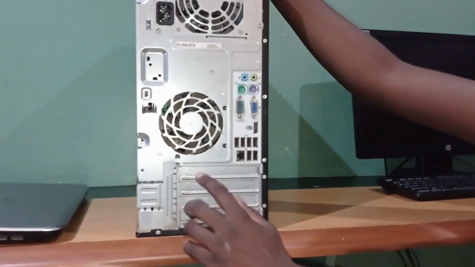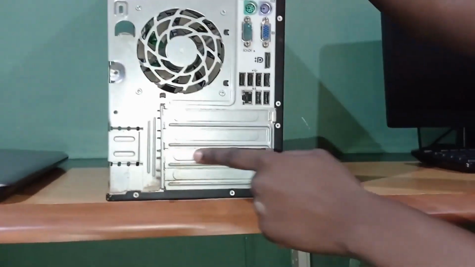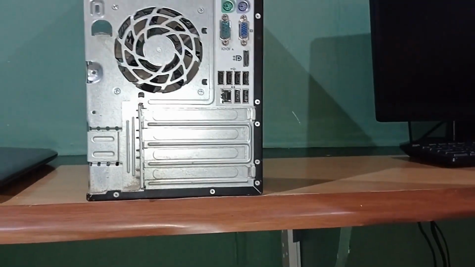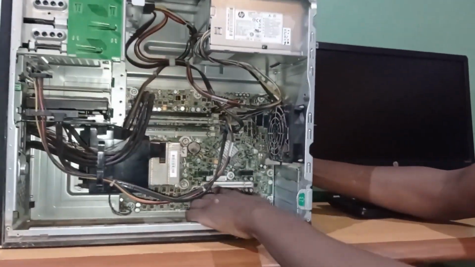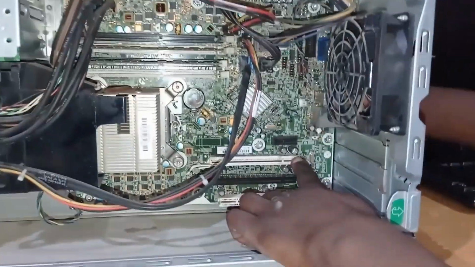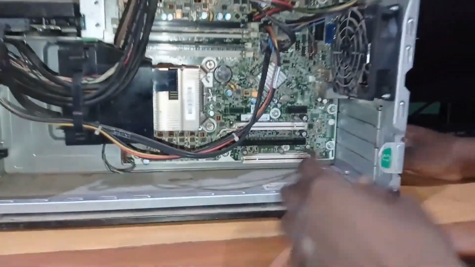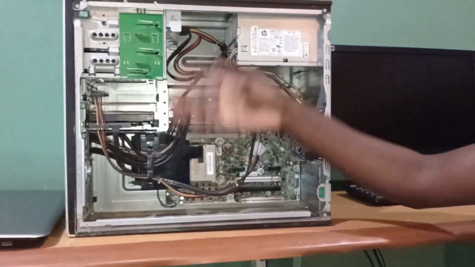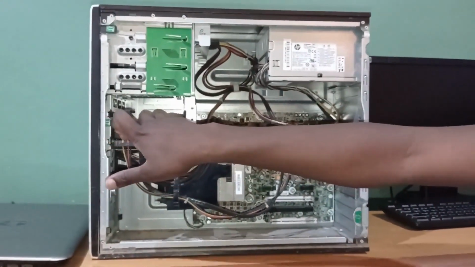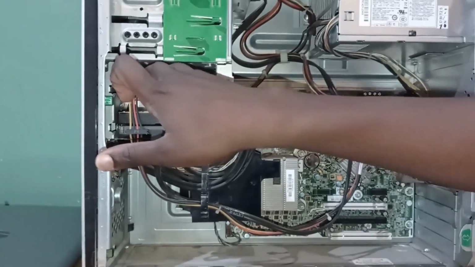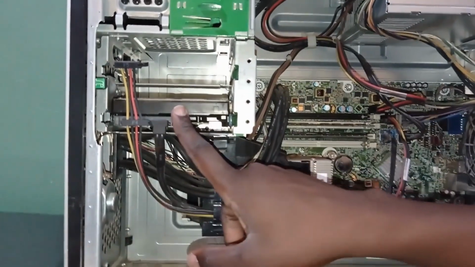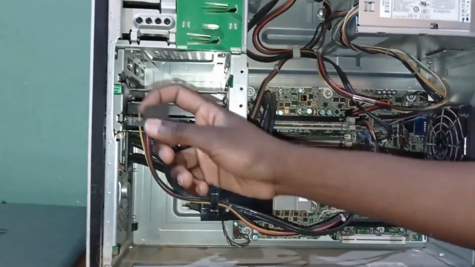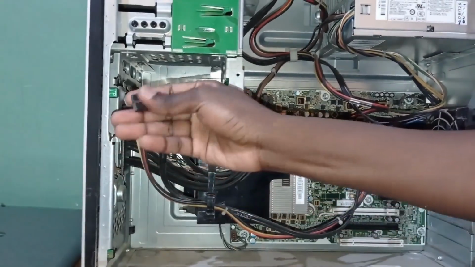Now, underneath here you can see some slots. These slots are used in connecting additional components such as a graphics card. This is where you mount something like a graphics card, a sound card or a video card. And with the tower you'll see some empty bays. This is where you can add an additional hard disk. This is the hard disk, and a hard disk can either be a SATA connection or an IDE. We'll talk about that later.